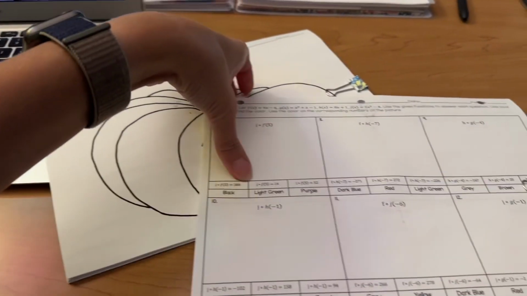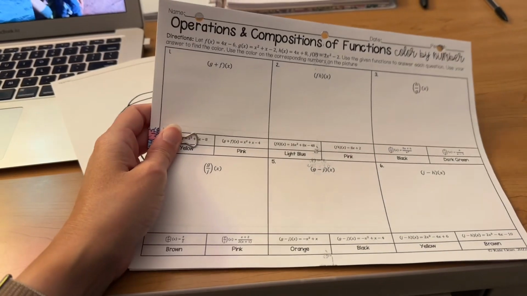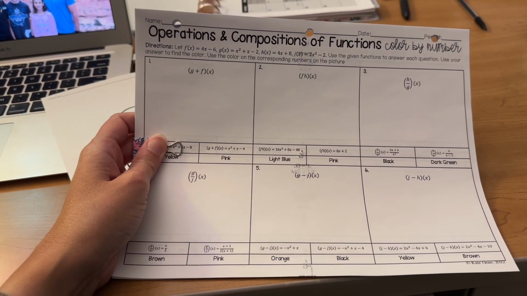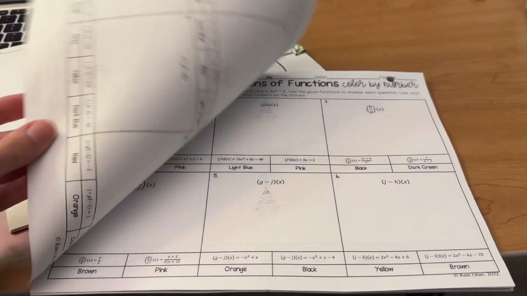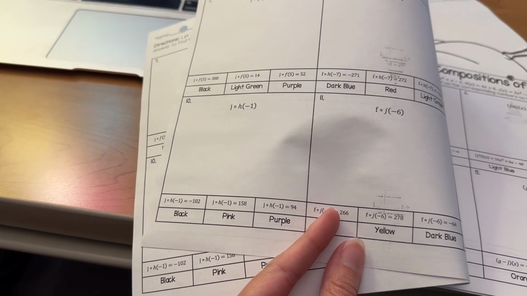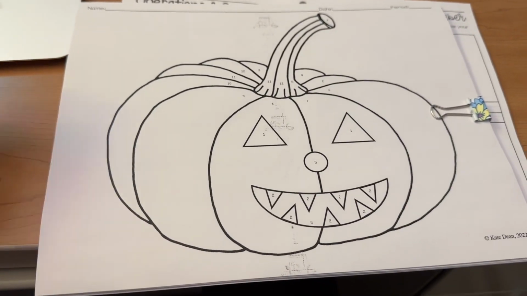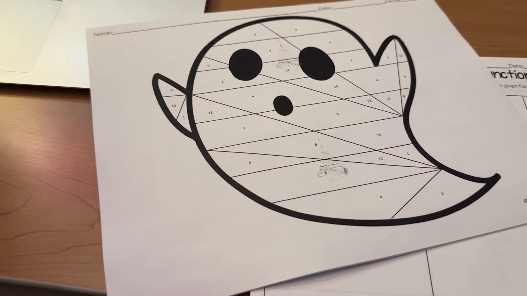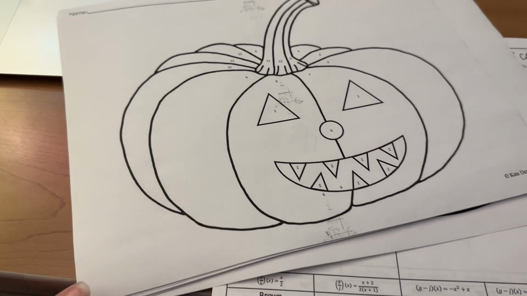And I did want to show you guys, I did get ahead a little bit just because I wanted to make sure that when I'm back on Monday, it's as easy as possible. So I made copies of this operations and compositions of functions color by number for my pre-calc kids. So we're going to review adding, subtracting, multiplying, dividing functions, and then we have compositions of functions on the back, and it's a color by number. So it's a Halloween one. It's so fun. They have the pumpkins here, and the other one that they can color are these ghosts. Our copy machine is struggling again, so it's leaving some pretty ugly marks on here, but once they color and cut them out, they're going to be so cute.